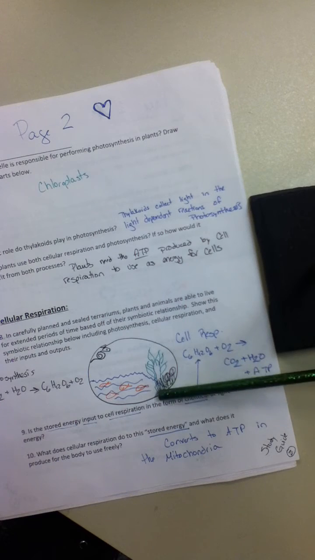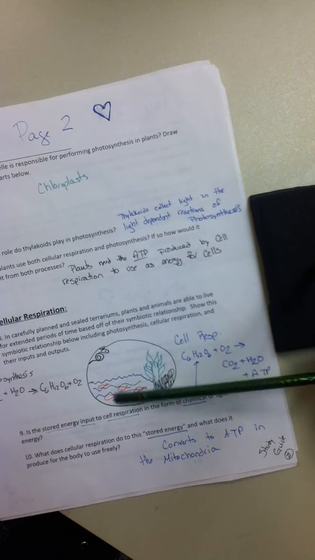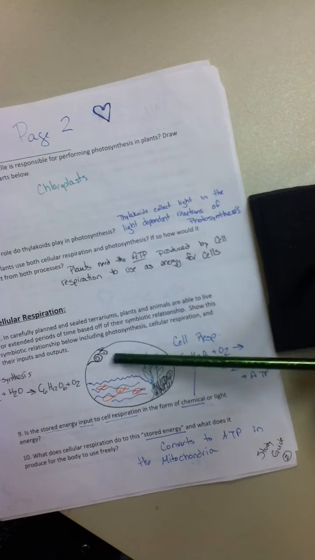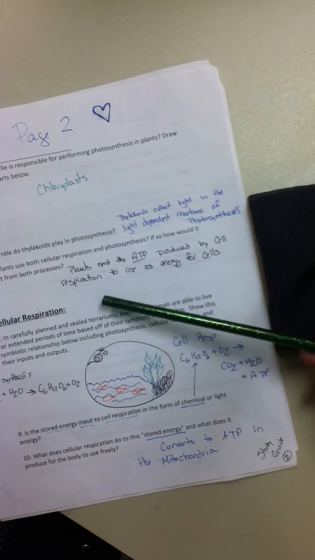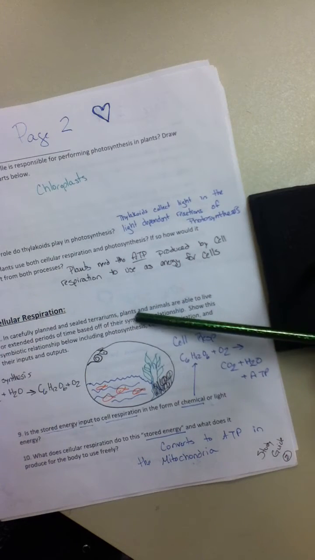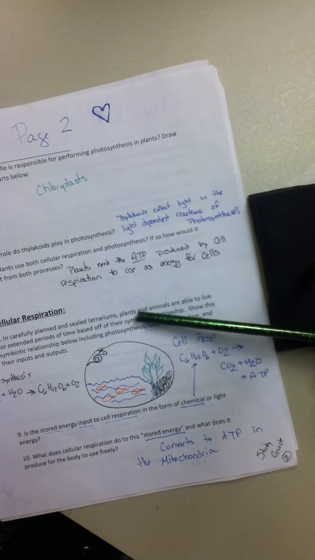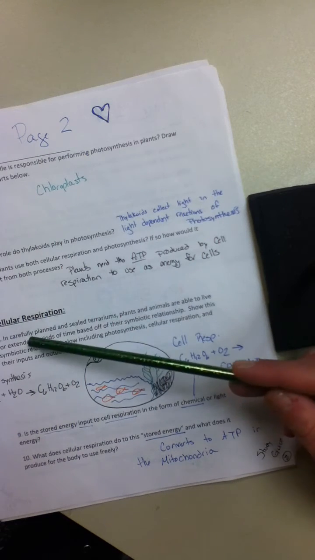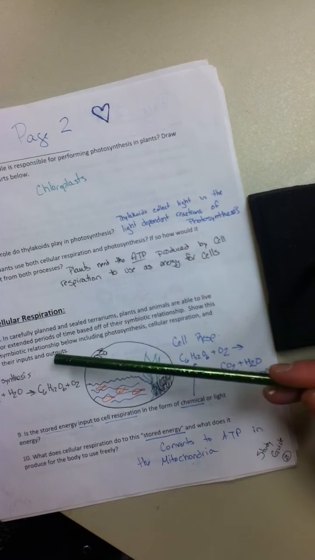So in a terrarium, you might have a little aquatic part that might have some fish swimming in there. You might have some soil. You might have a snail. There can be lots of different systems in a terrarium. Plants and animals are able to live for extended periods of time because of their symbiotic relationship. So their symbiotic relationship means that they are relying on each other for something. Show how this symbiotic relationship includes photosynthesis, cellular respiration, and their energy inputs and outputs.